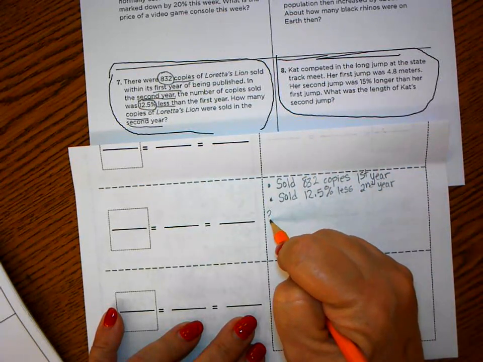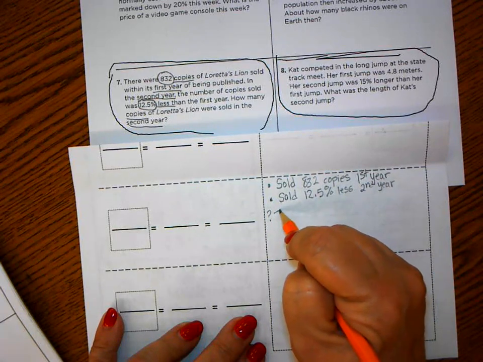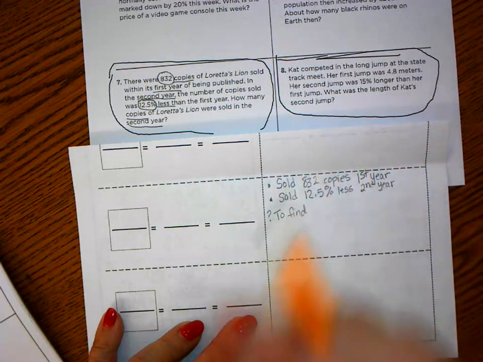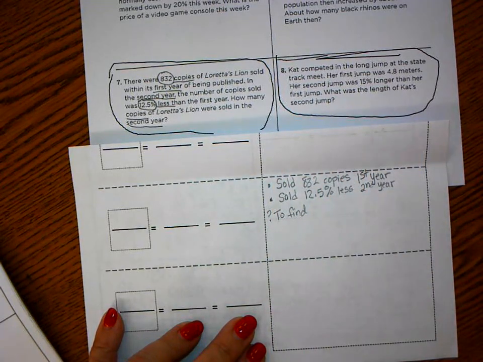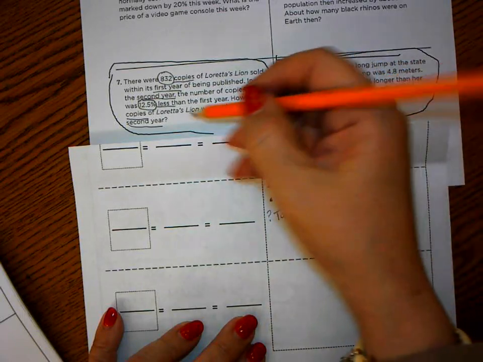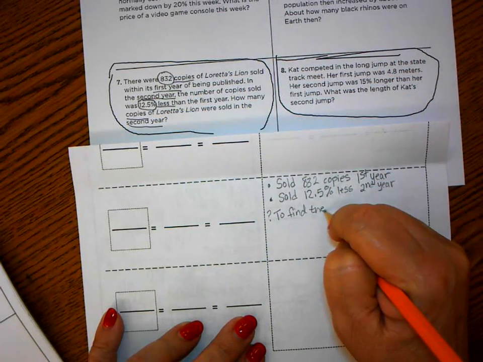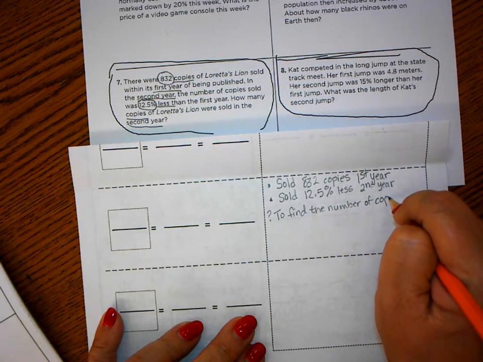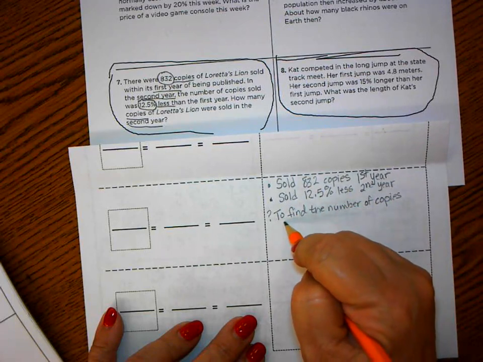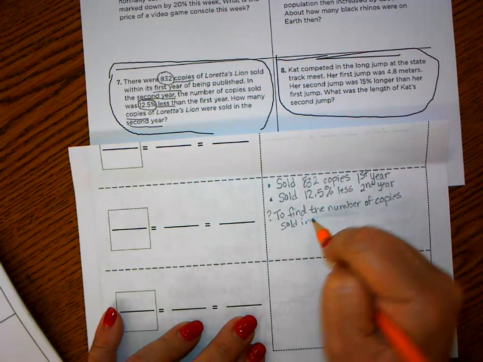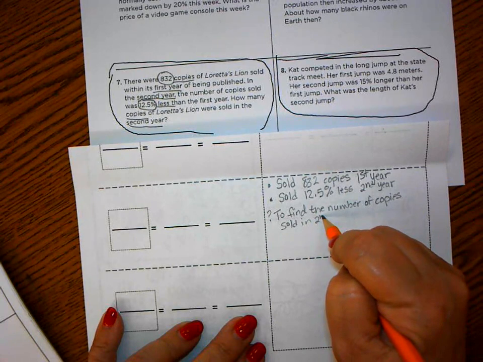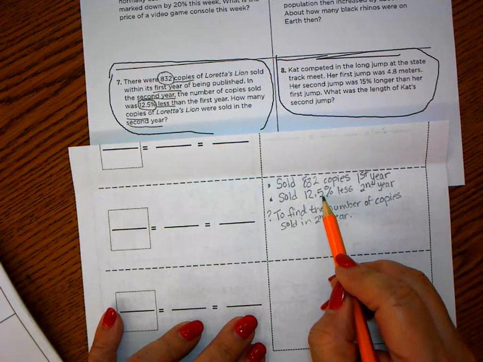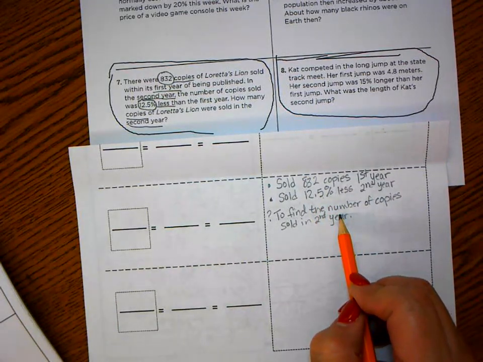What do I need to find out? So you're going to write "to find." It's not an option. It's just telling your brain, what am I looking for? What do I need to search for? I need to find the number of copies sold in second year. So I need to find out the 12.5%. What is that equal to in the number of books?